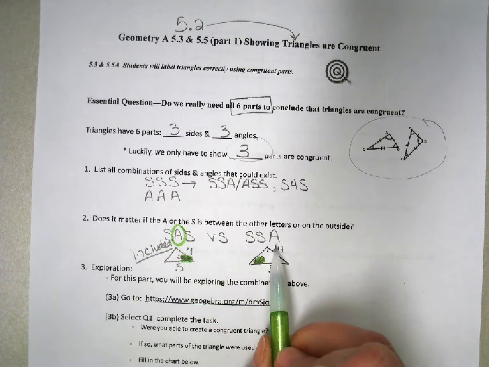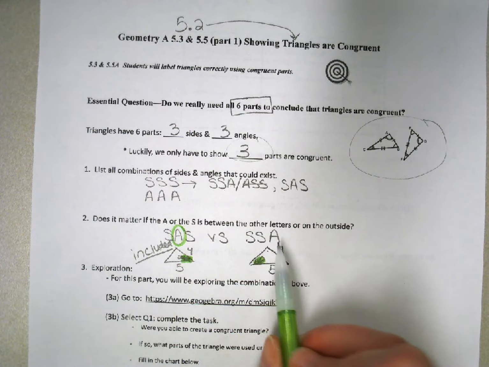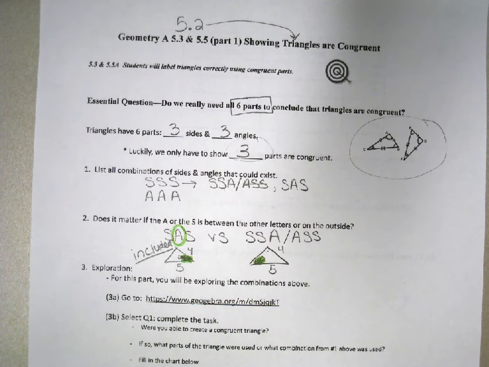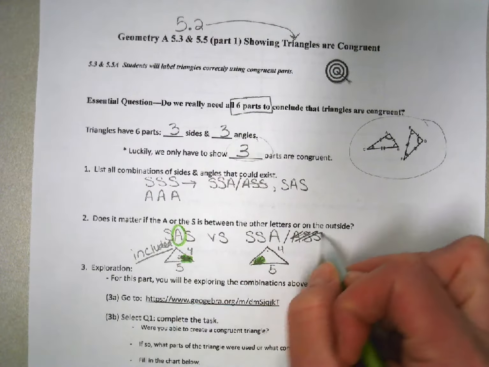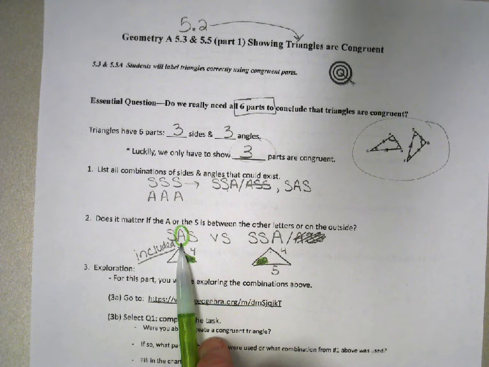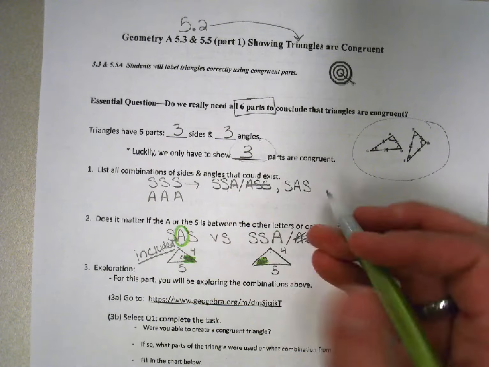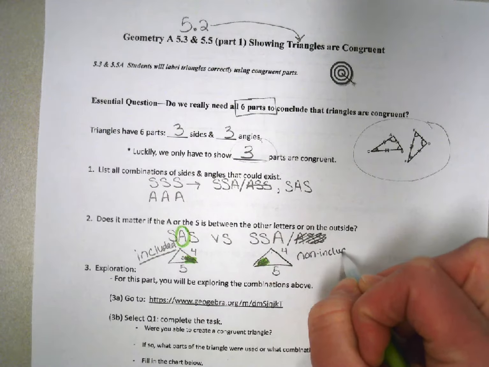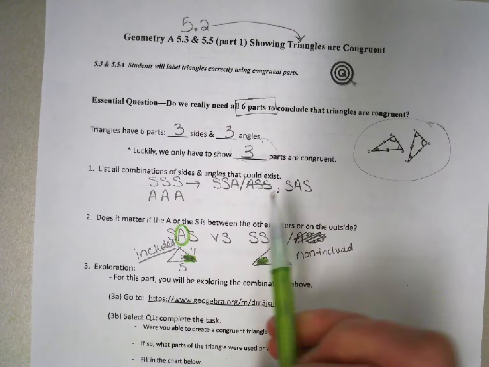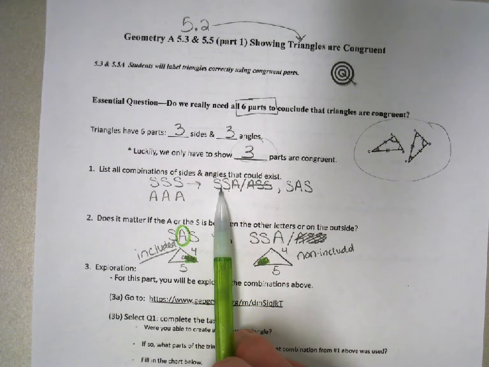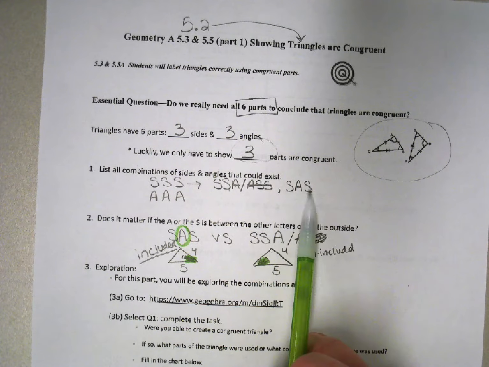So that's why we write it on the outside. And again, it could be written the same way like this, but because of what it spells, we typically don't write that on our paper. But this is called included, and this is called non-included. Now, that would be the only way we could do this with sides. So we have 3 sides, and then we have 2 sides, and then 2 sides, okay?